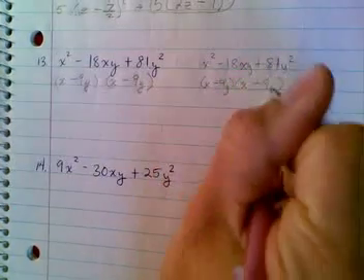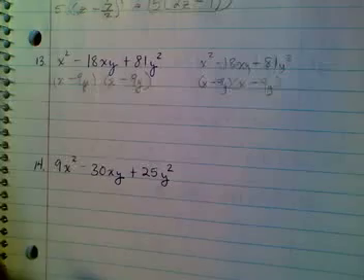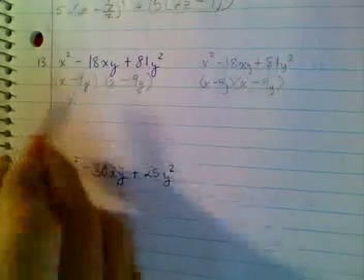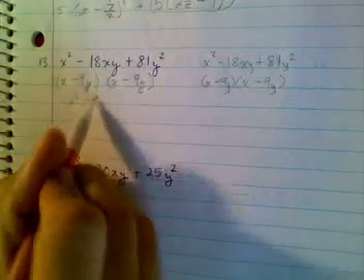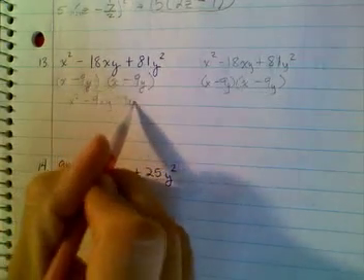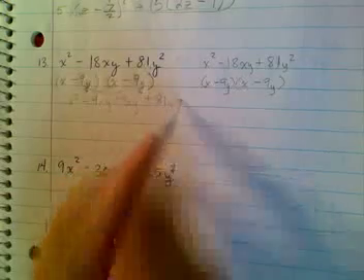So I have a y and a y here. If you're unsure about your answer, again, all you have to do is FOIL it out. X times x is x squared, minus 9xy minus 9xy plus 81y squared.